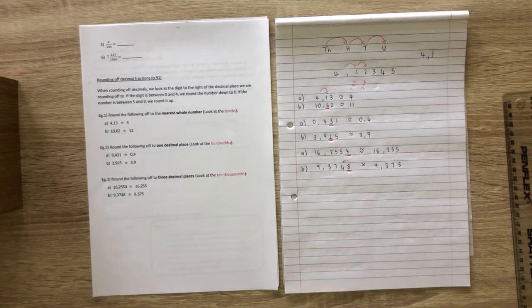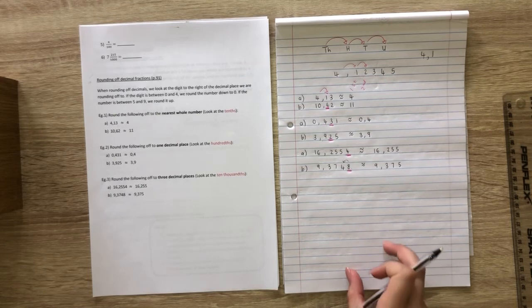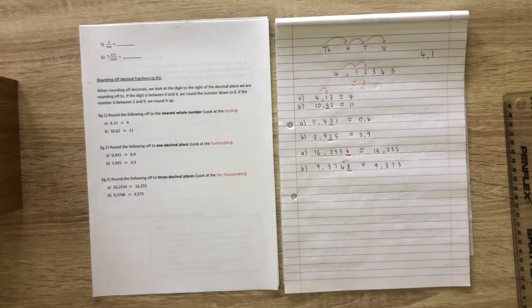So rounding off decimals works exactly the same as normal rounding off. You just look at the one next door. If they want 1 decimal place, it means they want 1 digit after the comma. If they want you to round off to 2 decimal places, it means they want 2 numbers after the comma, so you need to look at the third one. If they want 3 decimal places, you want 3 numbers, so you're going to look at the fourth one, and so on. It works exactly the same.